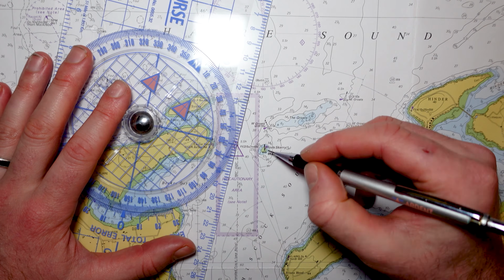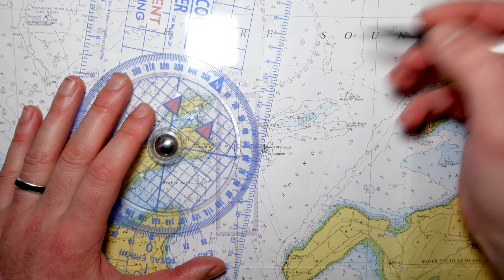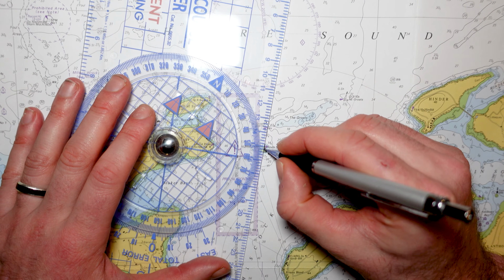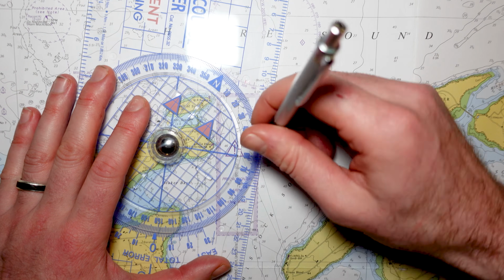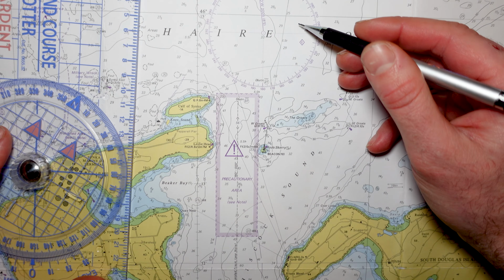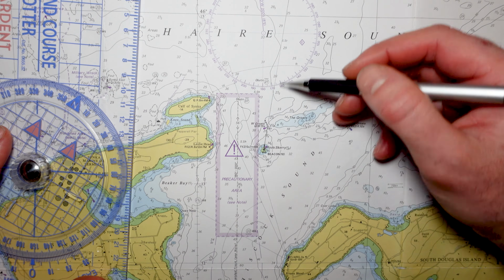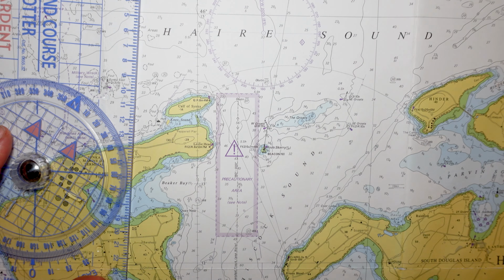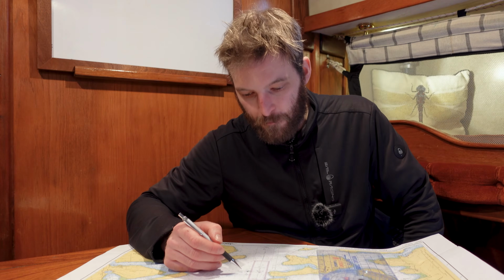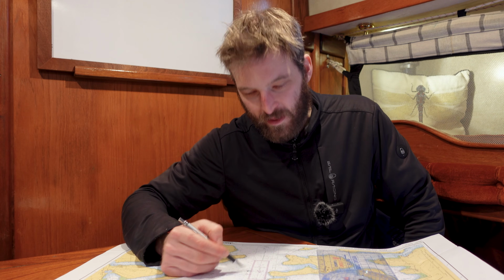All we need to do is take the edge of our Portland plotter and line it up with both, in this case we're going to use Rod's Skerry and West Groats. Line the edge of the plotter up with both of those, draw a line in the direction we are in, and that is our transit plotted. We know we are somewhere along that line if those two marks are in transit. So long as we look out and see them in line, we are on that position line. Totally simple. No deviation, no variation.